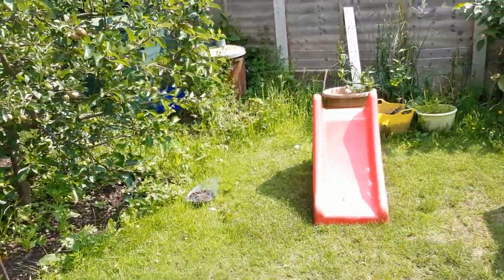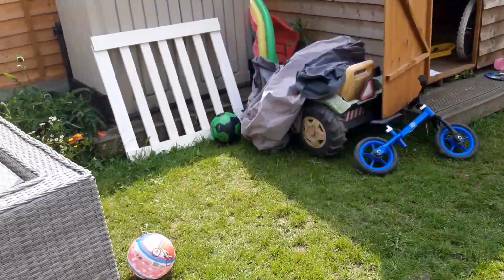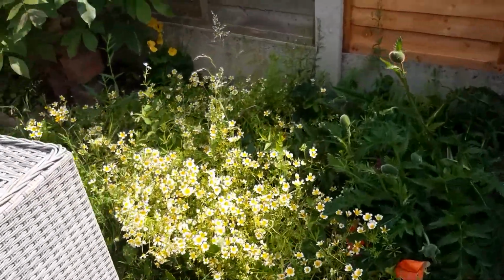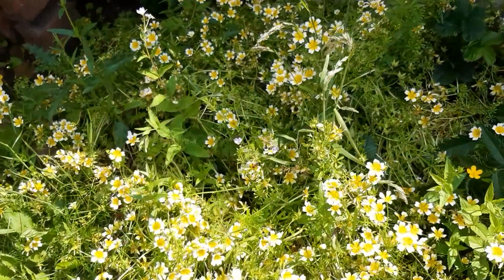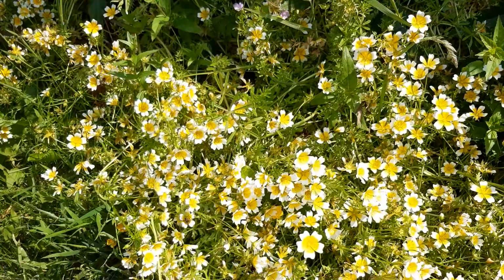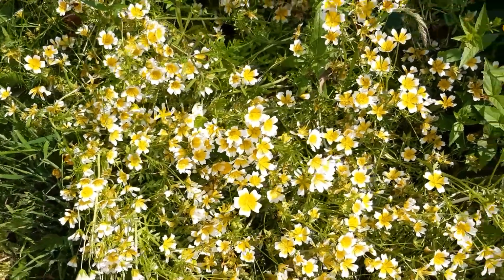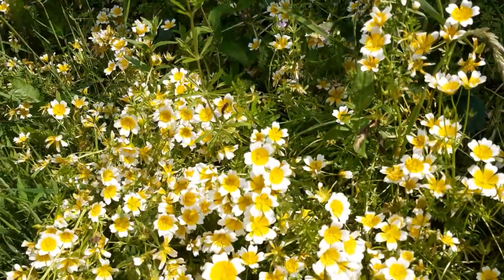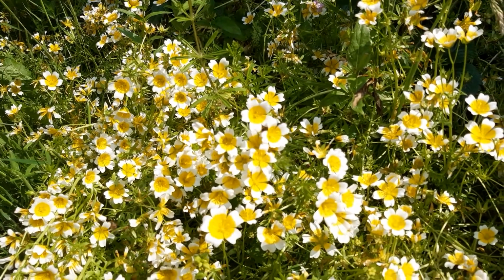Oh, I know. I've got a plant that's full of bees at the minute. Let's have a look. Here we are. So this plant is called a poached eggplant. Let's see if I can get some bees for you. A bit of them buzzing away.